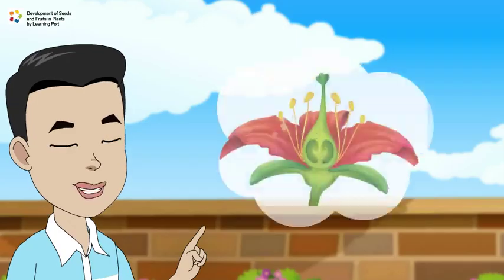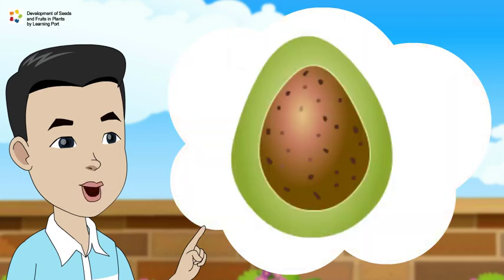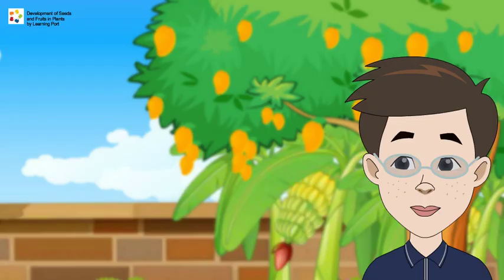Michael says, "The seed and fruit are developed from the flower? Nature's really amazing. So the seed is the end of the process, Eddie?" Eddie explains, "No, of course not.